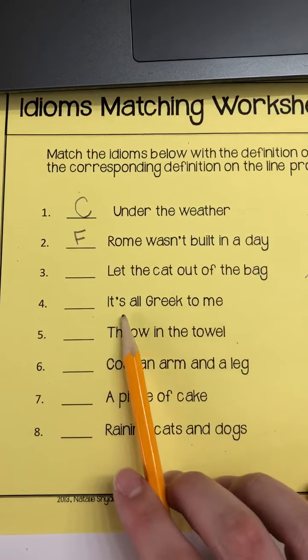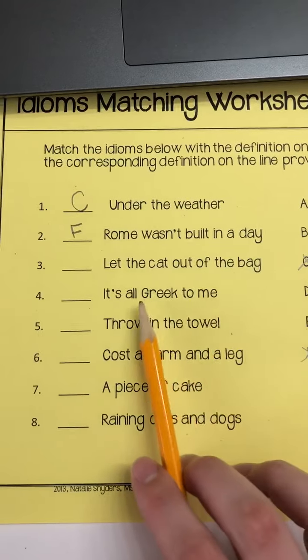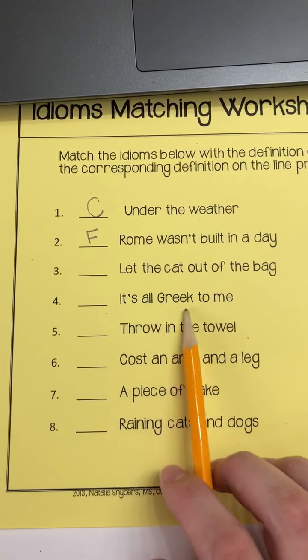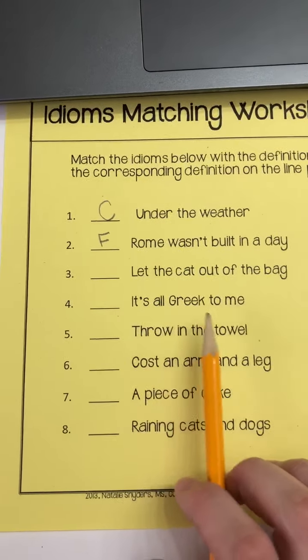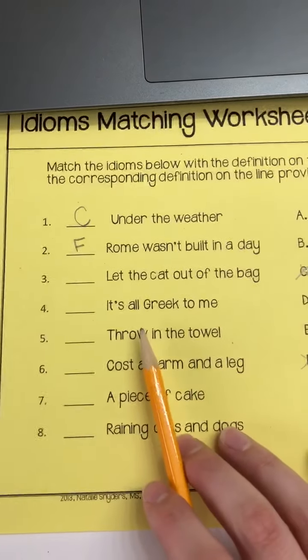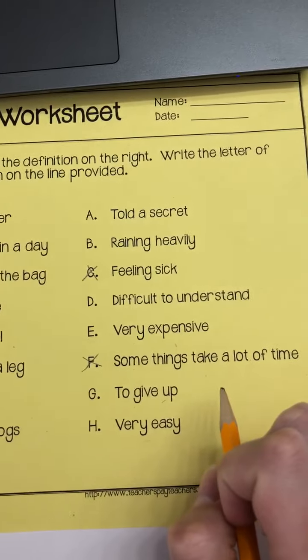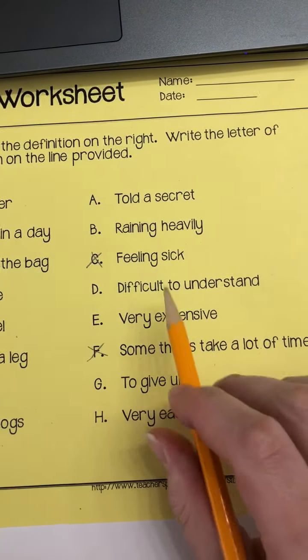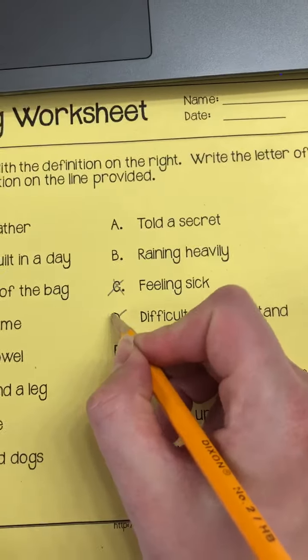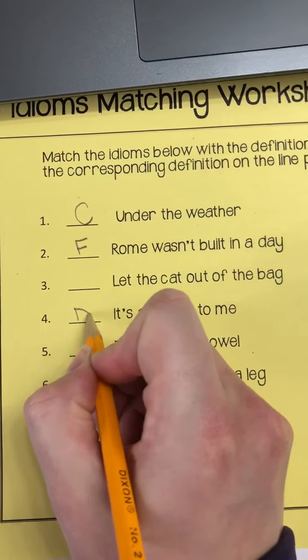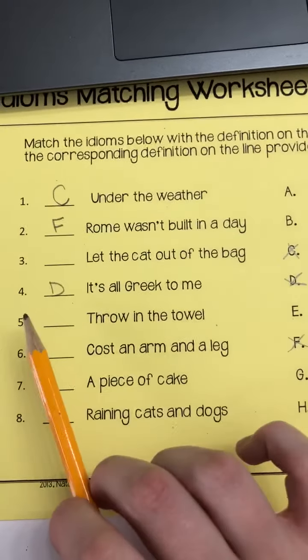Number 4, it's all Greek to me. Do you guys know what Greek is? It's a different language, okay? It's all Greek to me. Do you understand Greek language? No, so what would that mean? It's all Greek to me. It's difficult to understand. So we're going to write D for number 4. Remember, you're doing number 3 on your own.